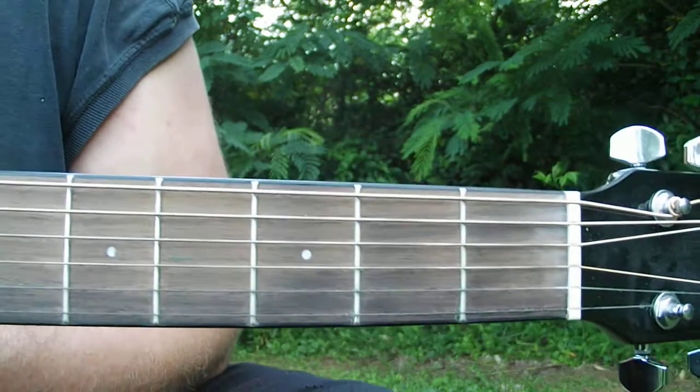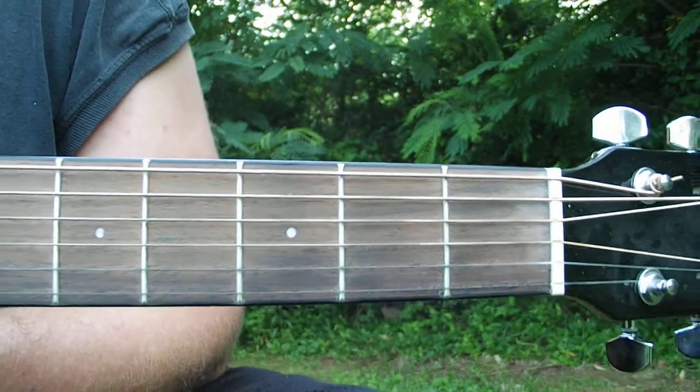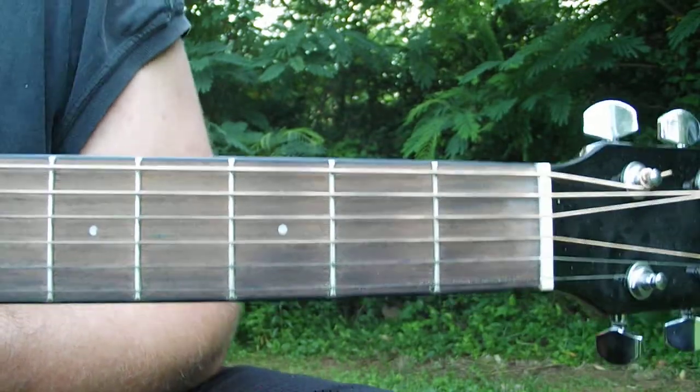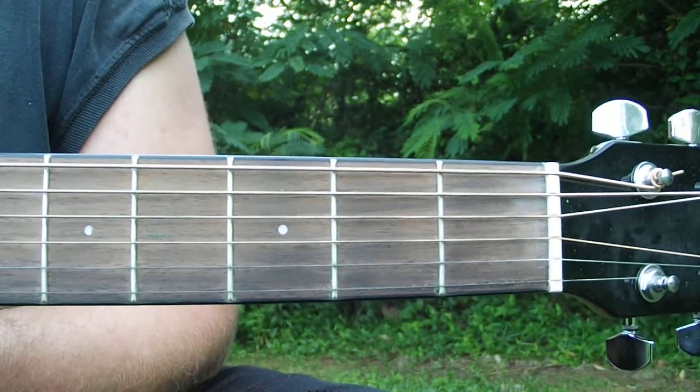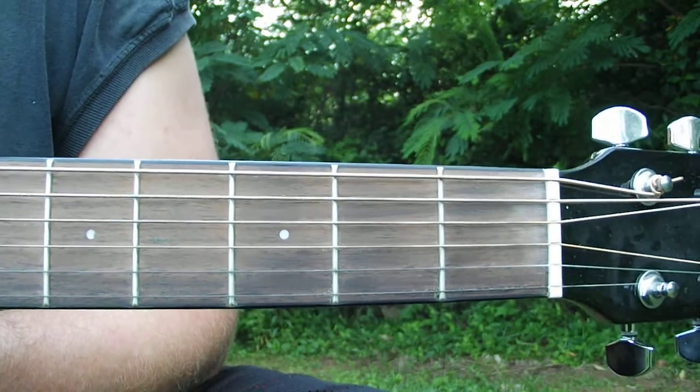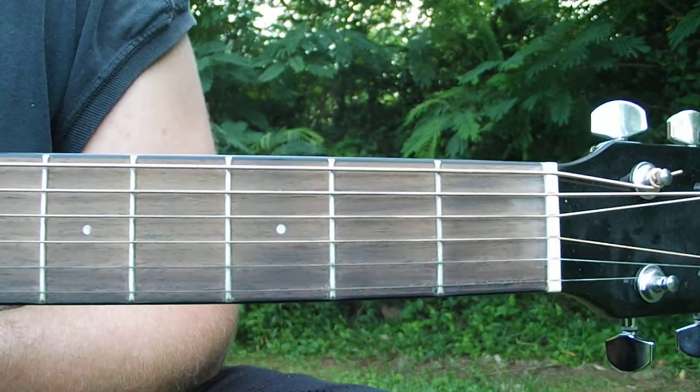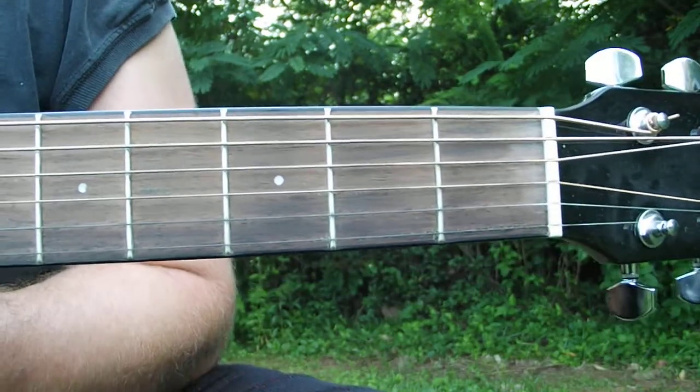I'm going to show you the chords G, C, and D. They're in a lot of different songs. Now granted, they are in different variations and strum patterns and such, but you'll get the idea.